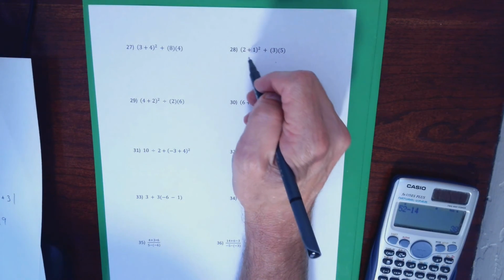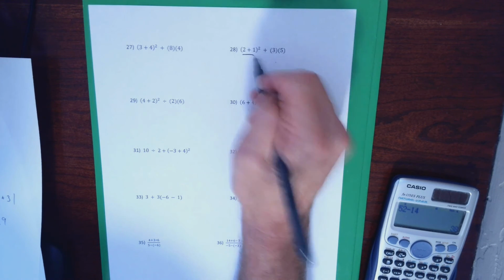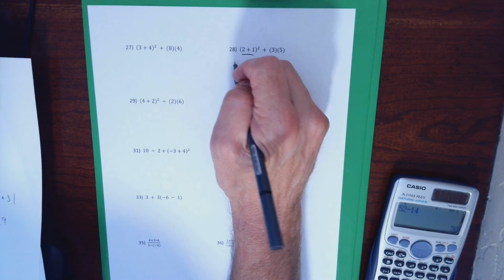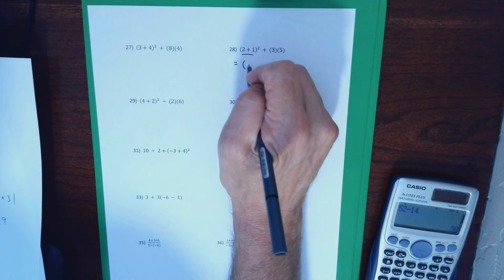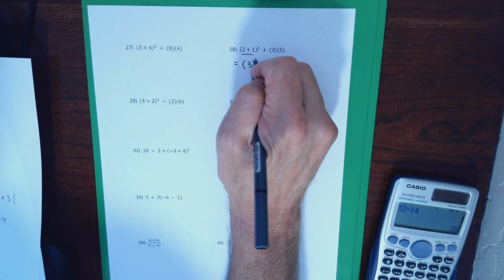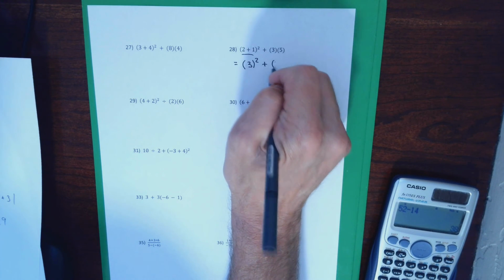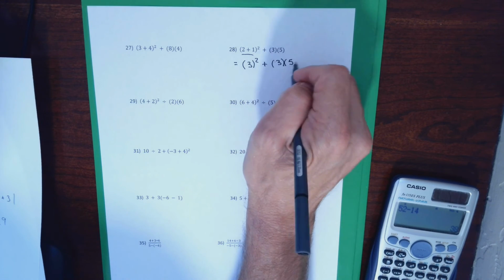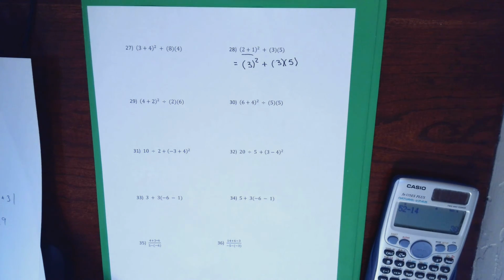On 28, I see double parentheses. The second parentheses wouldn't get done first because they only have single numbers inside. So in 28, parentheses first. Parentheses that have operations inside, not just single number parentheses that are just holding their place.